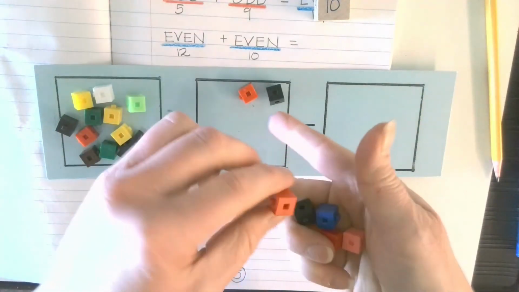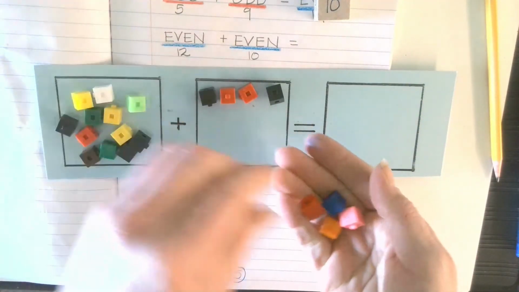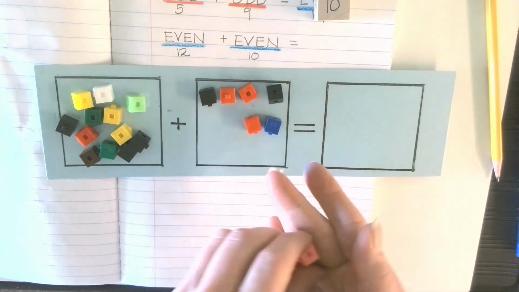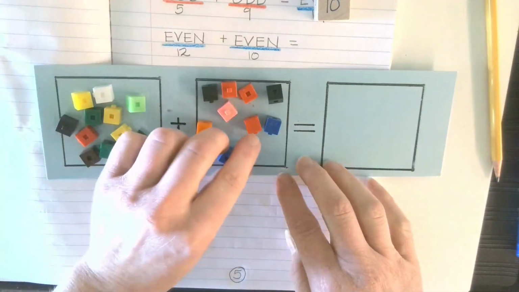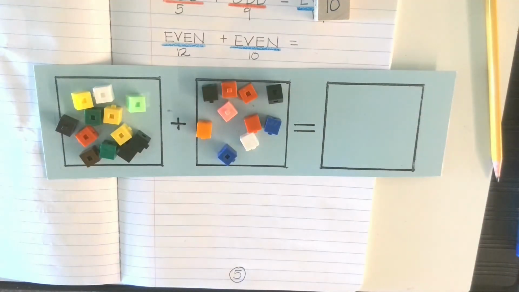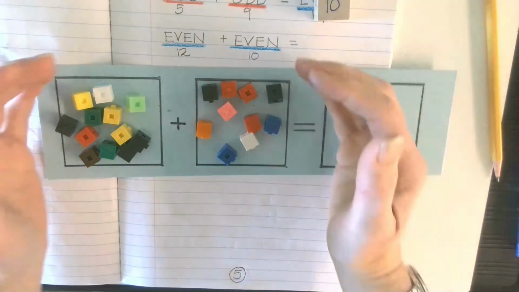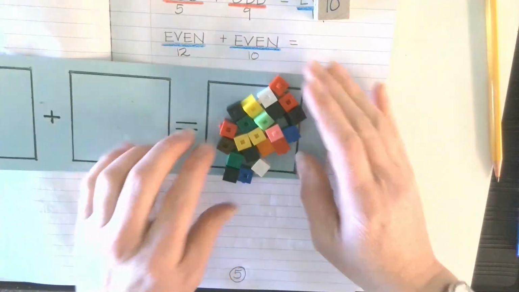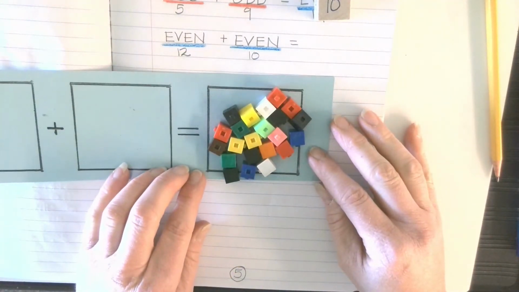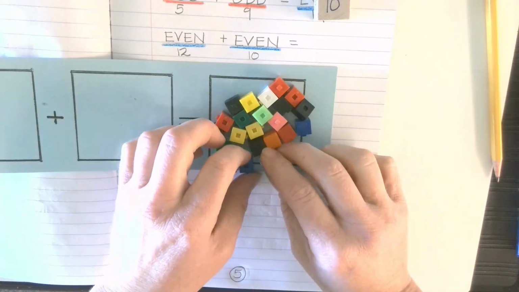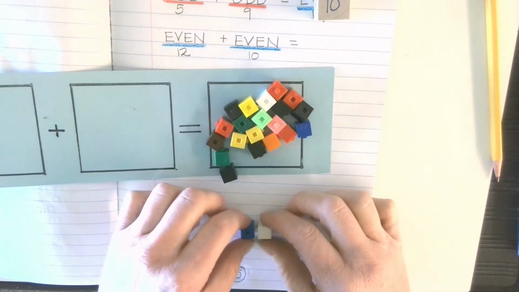So 2, 4, 6, 8, 10. Now in addition, we're joining groups. So I'm going to join these together and move them over to the sum. And I'm going to put these in pairs and let's see what we get.